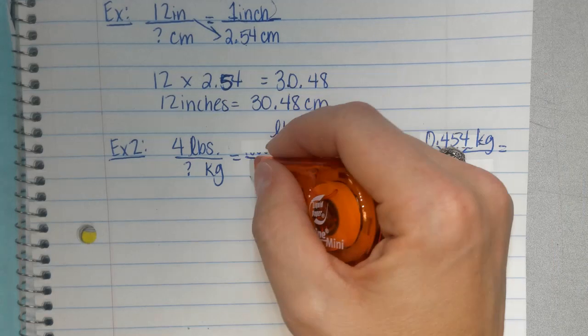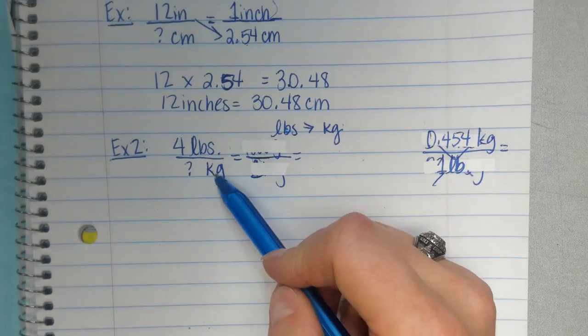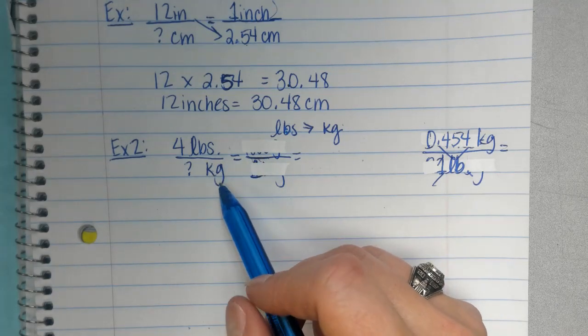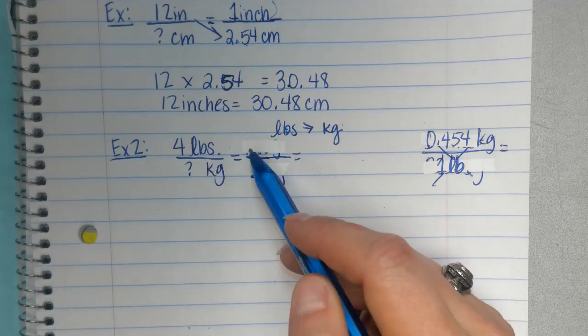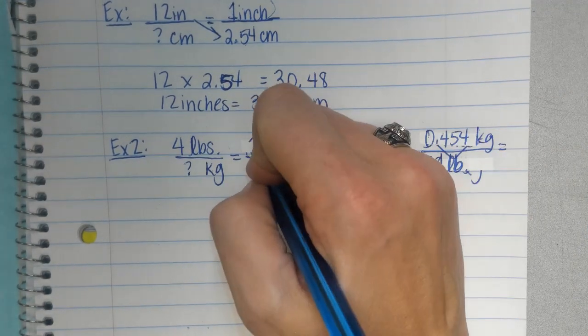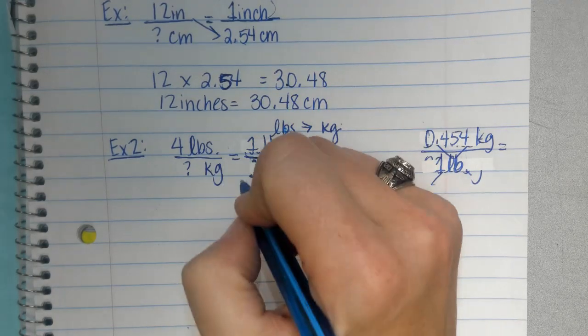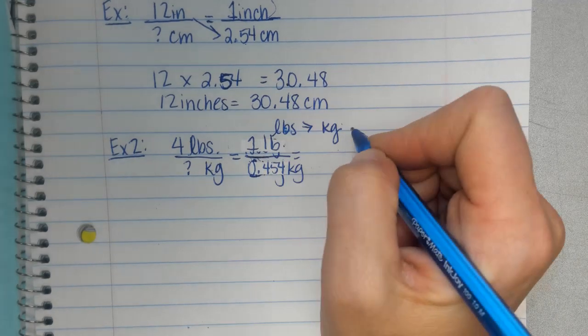Okay, so 0.454 kilograms, if this is what we have to work with, then we need to make sure that our units match when we set up our proportions. Remember in class today I told you, if you have pounds on top on the first ratio, you need to have pounds on top on the second ratio. So 1 pound is equal to 0.454 kilograms.